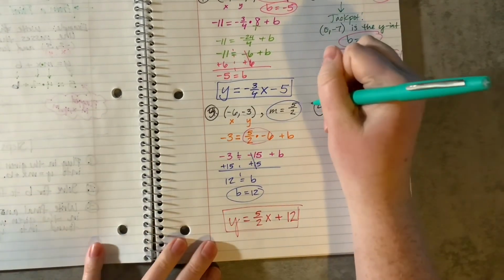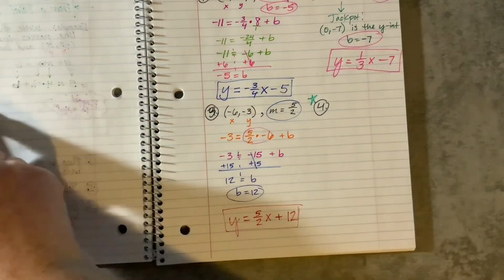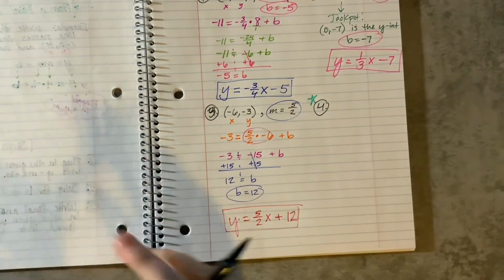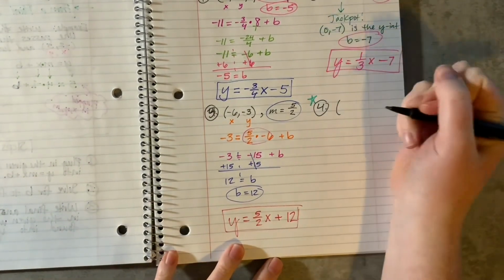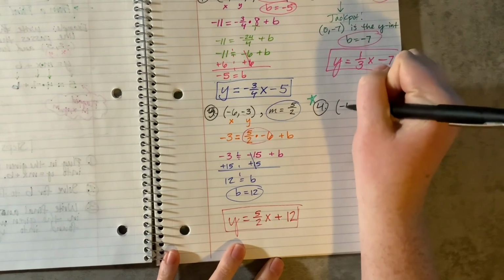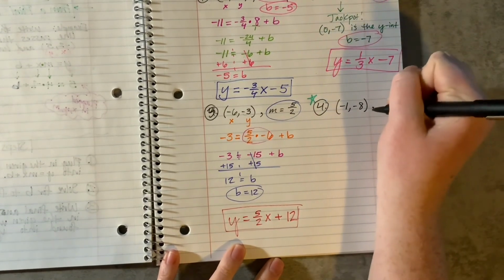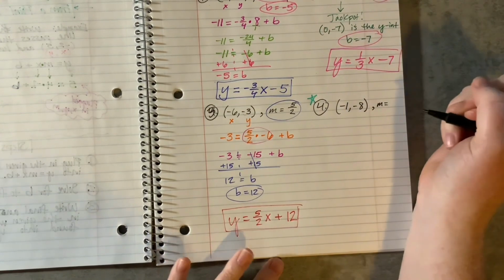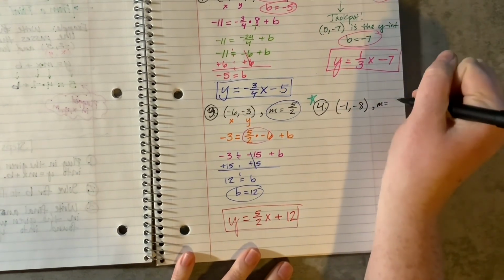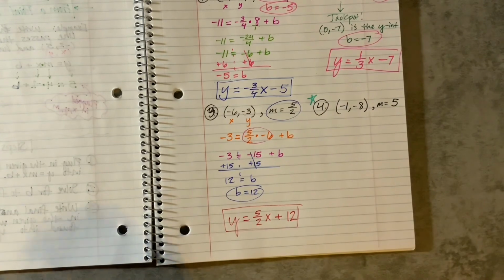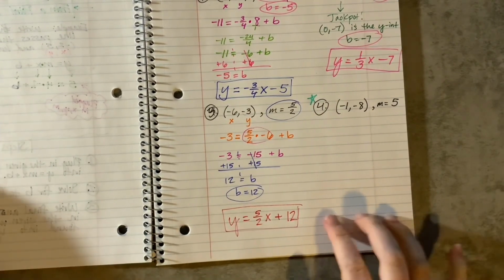You are gonna try out number 4 on your own. It's your entry test question. So here you go. The point is -1, -8. And I'll be nice to you on the slope. I'll give you a whole number. Slope is 5, okay? So see if you can figure out what b is and then plug it in and write the equation of the line.